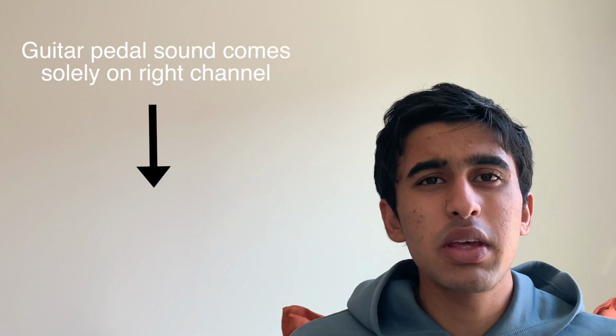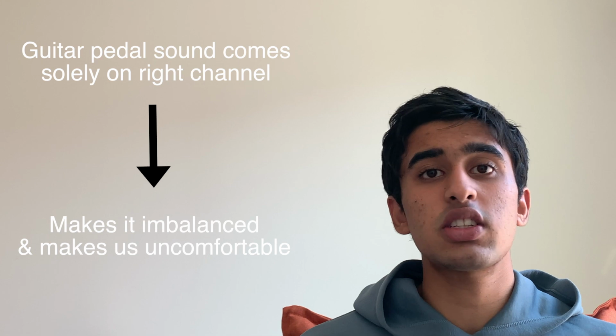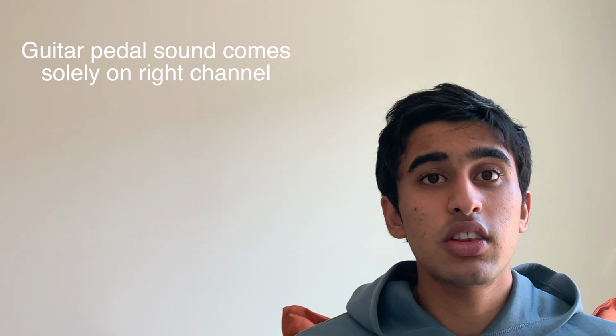The fact that this sound comes solely on the right channel makes it feel very imbalanced and puts us listeners in a place of serious discomfort. In addition, the nature of the sound, the way it grows in volume, then suddenly drops in volume, adds to the tension and discomfort that this opening section of the song brings about.